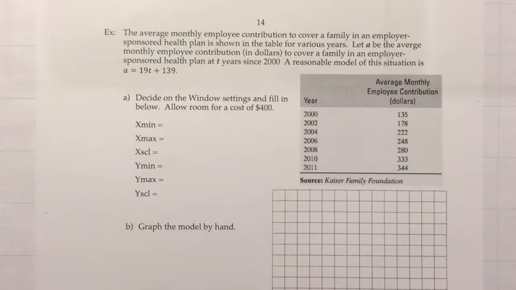The average monthly employee contribution to cover a family in an employer-sponsored health plan is shown in the table for various years. Let A be the average monthly employee contribution in dollars to cover a family in an employer-sponsored health plan at T years since 2000. A reasonable model of the situation is A equals 19T plus 139.